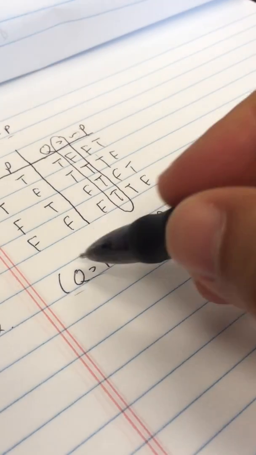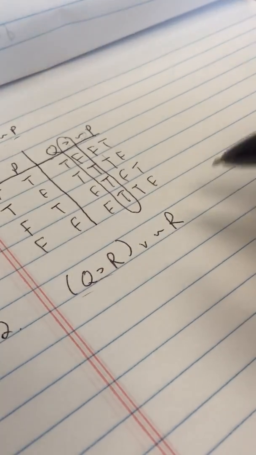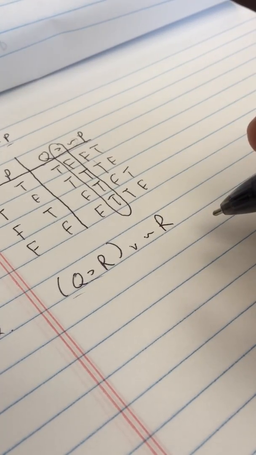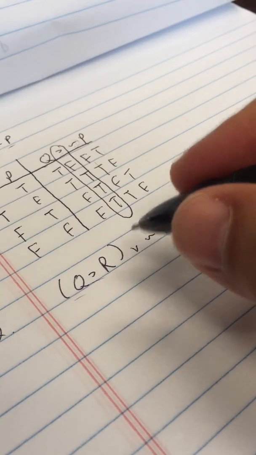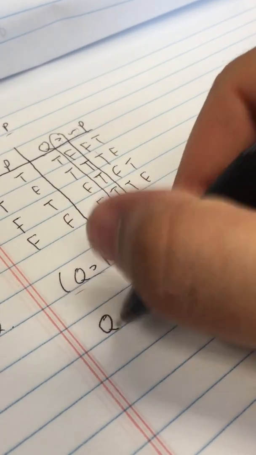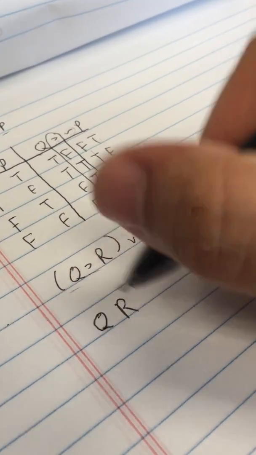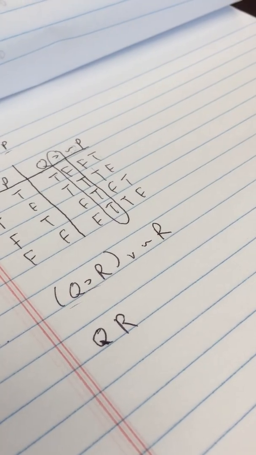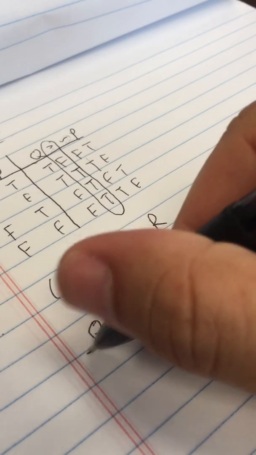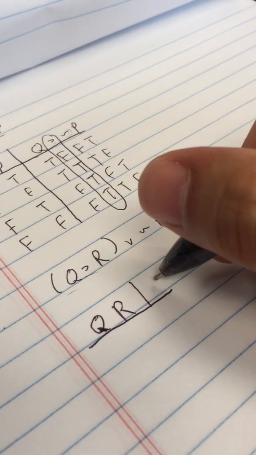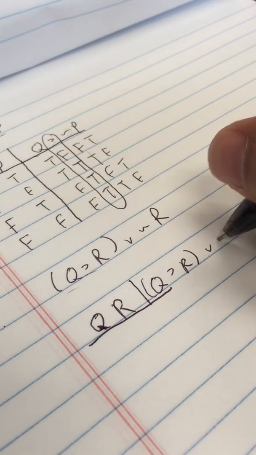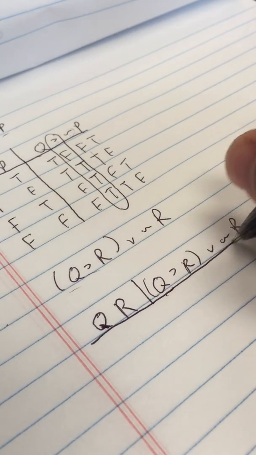I have two simple statements here, Q and R, right? That's a repeat there of the R. So I need 2 to the second power of rows. That's 4 rows. So my truth table will have Q, then R. And again, my complex statement is if Q, then R, or not R.